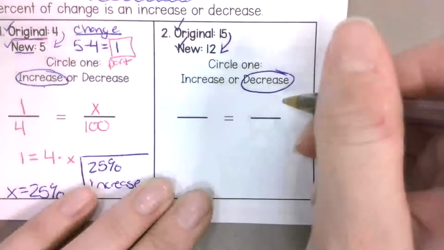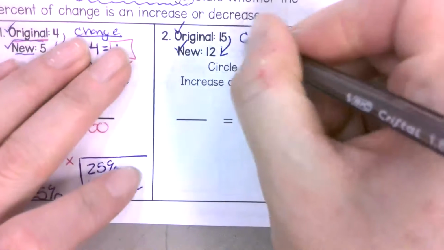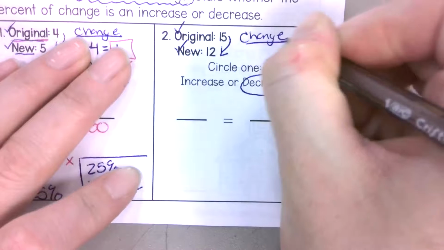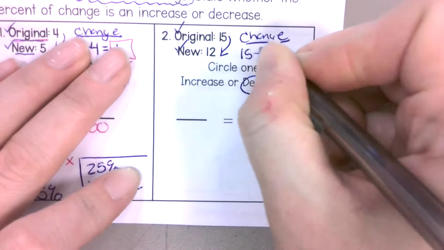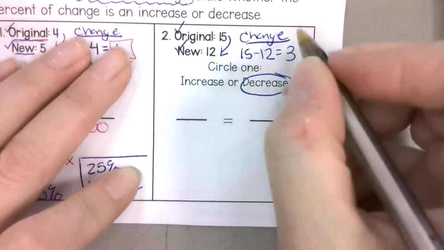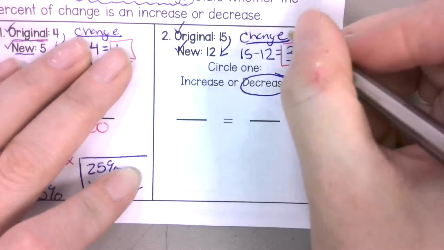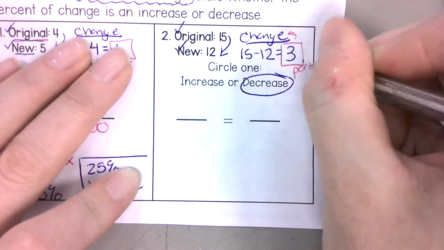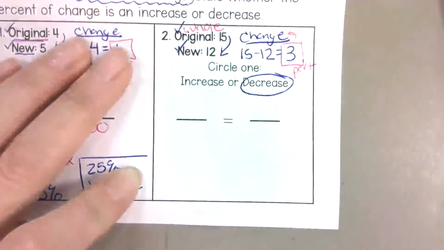Okay, so now what we need to know is our change. So we need to do 15 minus 12, which gives us 3. Again, this 3 is the change, but it is also known as the part. The original is also our whole.